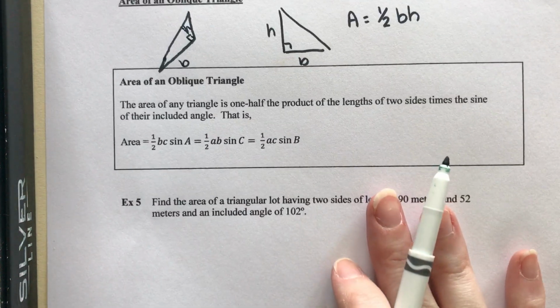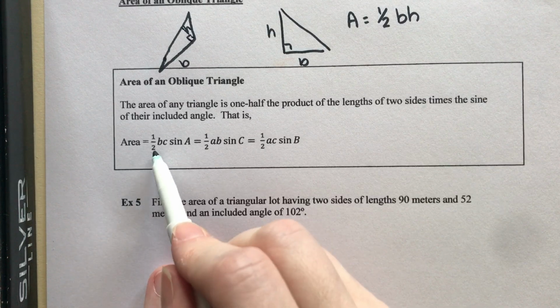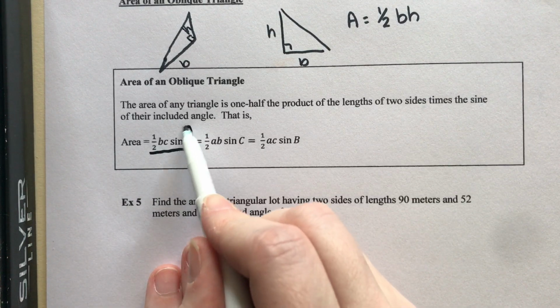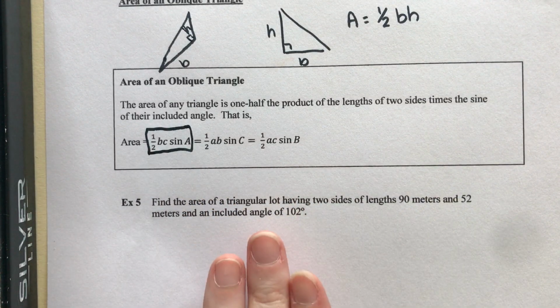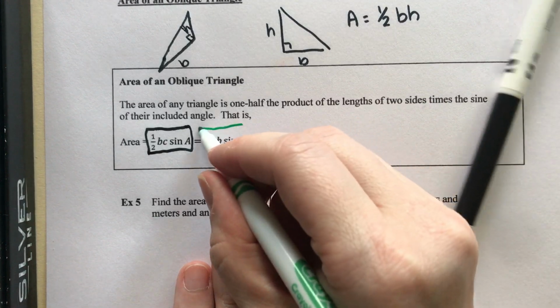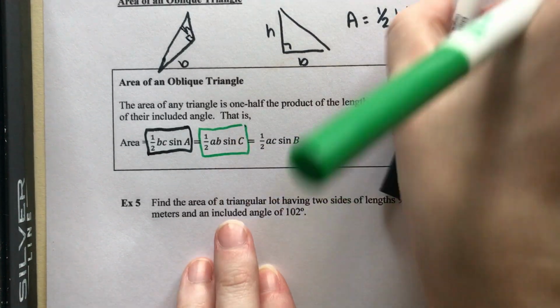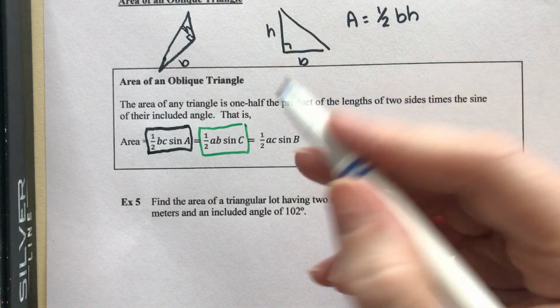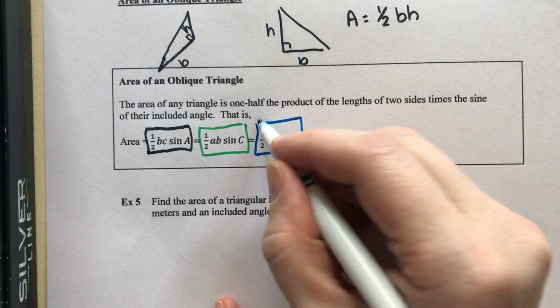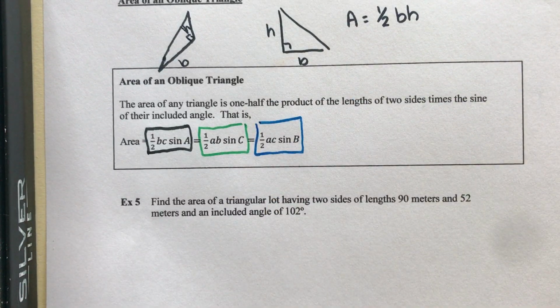So there are 3 different combinations you can have. Area could either equal 1/2 bc sine of A, or 1/2 ab sine of C, or 1/2 ac sine of B. So basically you need 2 sides and an angle, but it has to be inscribed. If you remember inscribed, the angle has to be between the 2 sides. Okay, so let's try this example here.